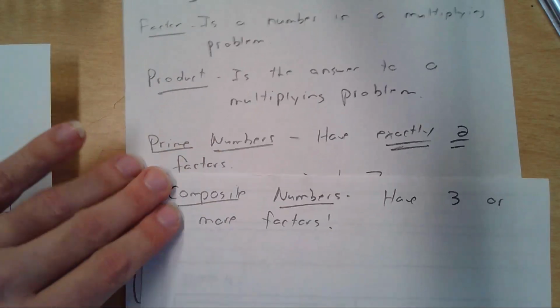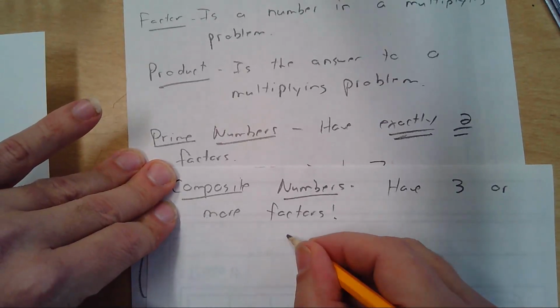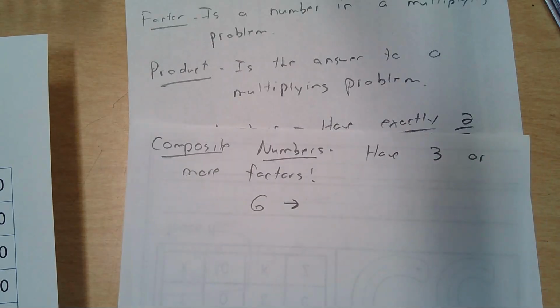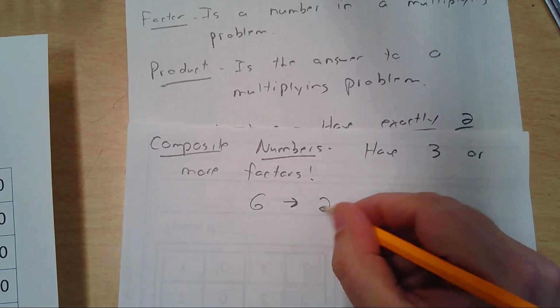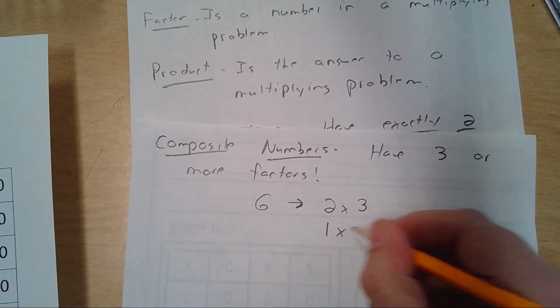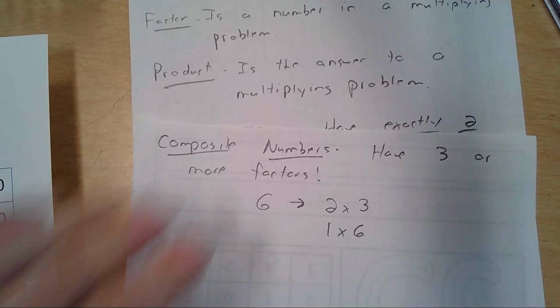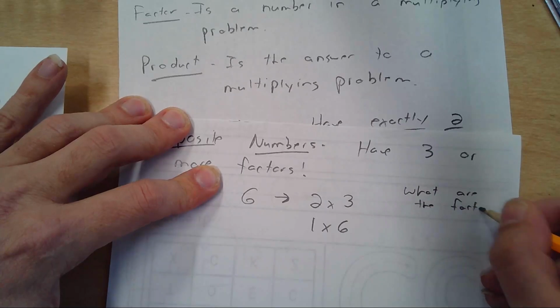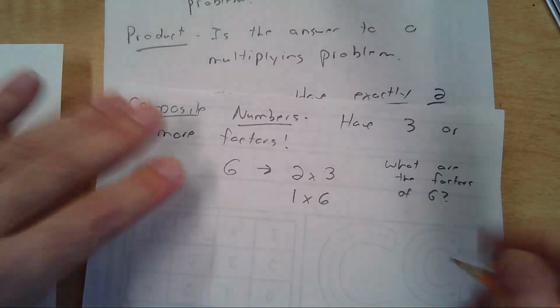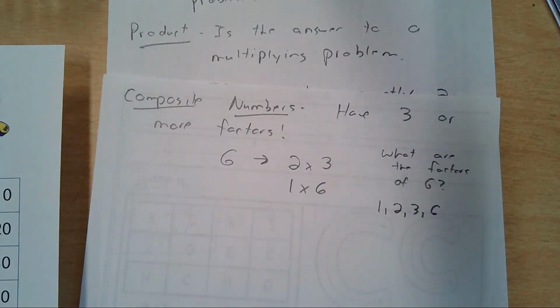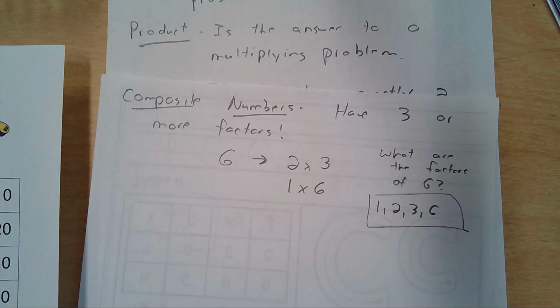So if I take the number 6, what times what equals 6? Noah. 2 times 3. What else? 1 and 6. 1 times 6. So if I say, what are the factors of 6? You would write, in no particular order, mind you, 1, 2, 3, and 6. Those are the factors. There are 4 of them. Number 6 has 4 factors.